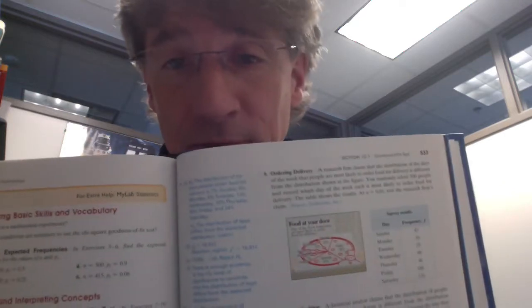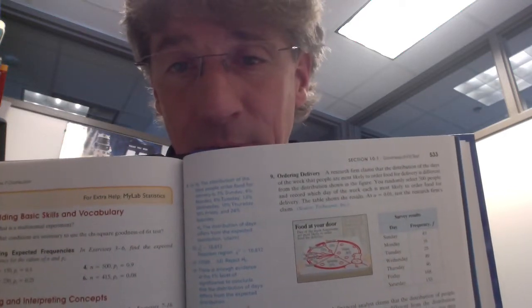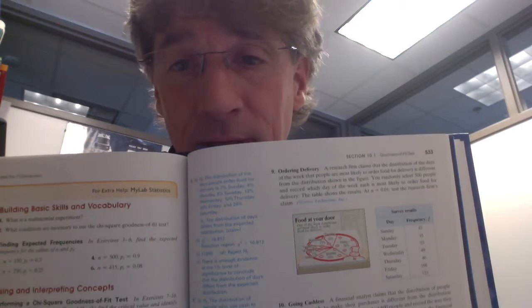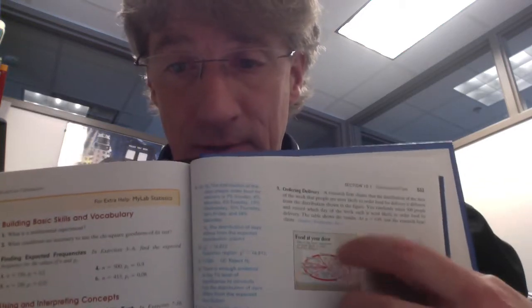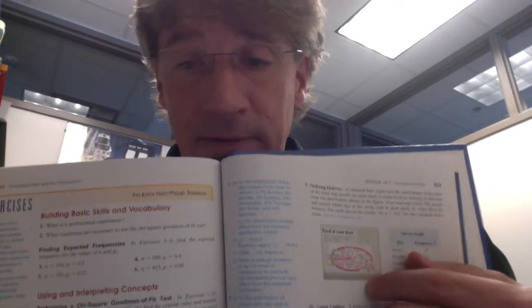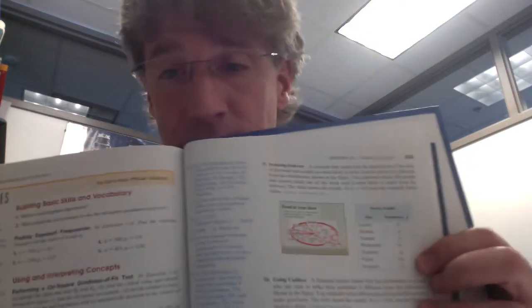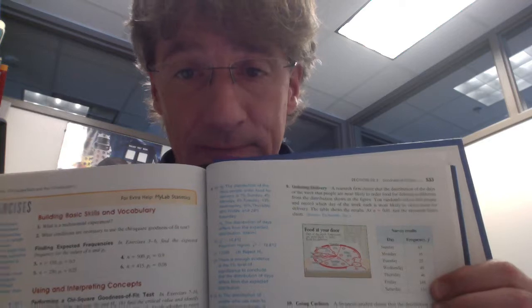So number 9 gives us, and I'm just showing you it real quick, I can't get it to zoom in for you, but number 9 gives us some proposed percentages right here. It also gives us some values that they were able to sample.